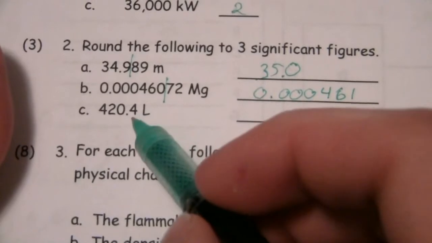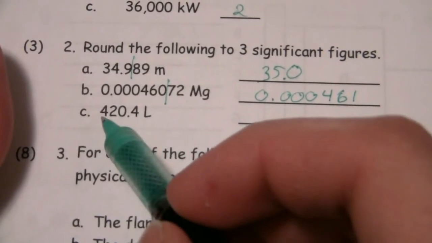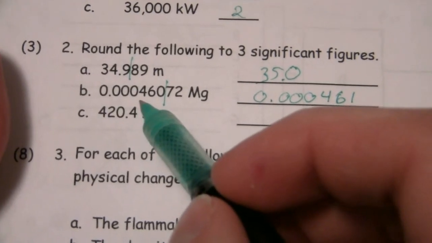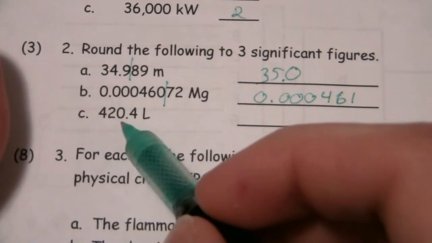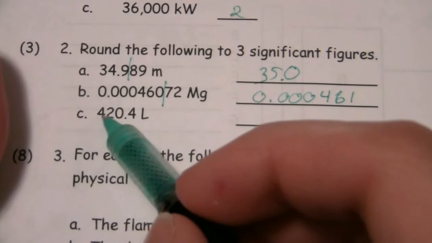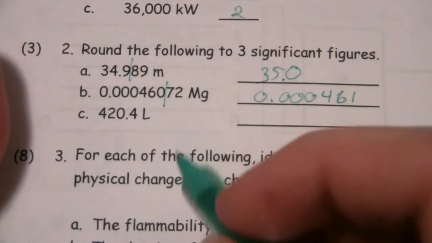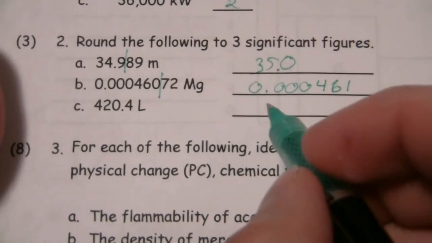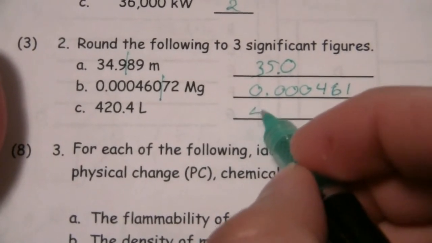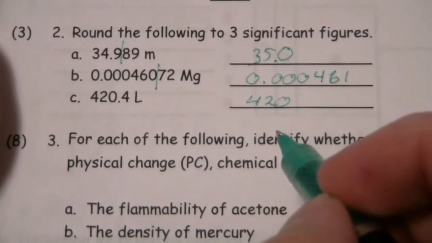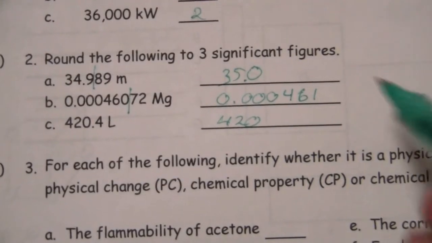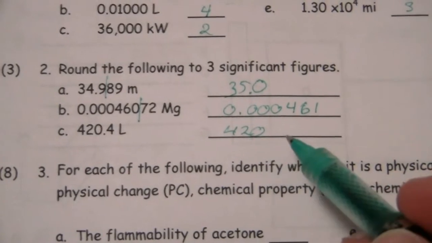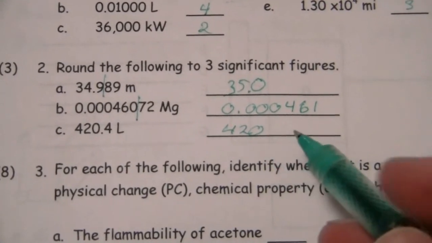Here we have a number less than 5, so we're going to round it off. We need 3 significant figures, so that'd be 420. But here we run into a little problem, because if we just wrote 420 like this, this zero is not significant. It's a trailing zero before the decimal place.